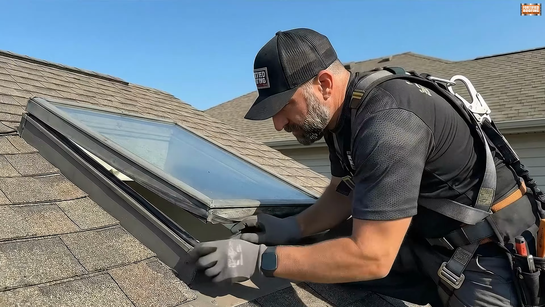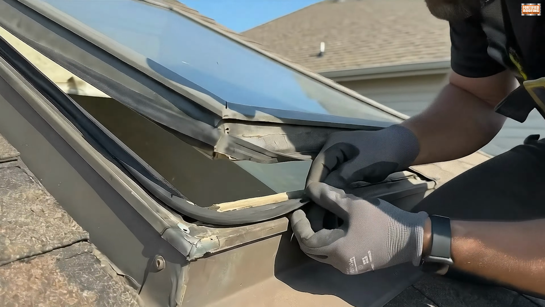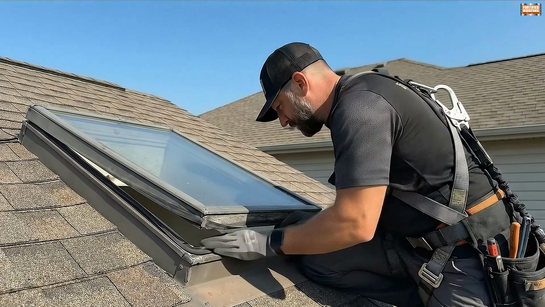I will also check out the rubber gaskets around the frame of the skylight to make sure that they are not compromised. This is often the cause of skylight leaks on older skylights. If it all checks out, then we've just ruled out the skylight as the source. Then we move to phase 2.